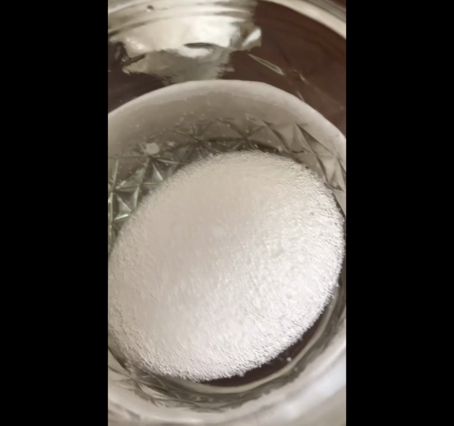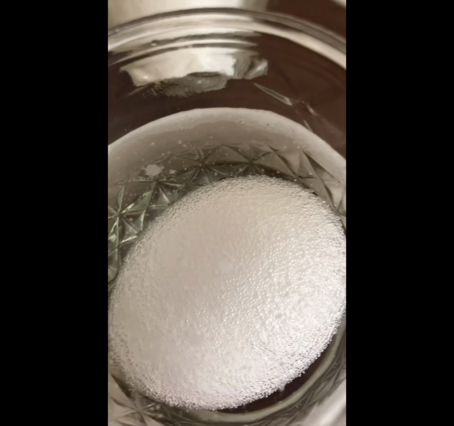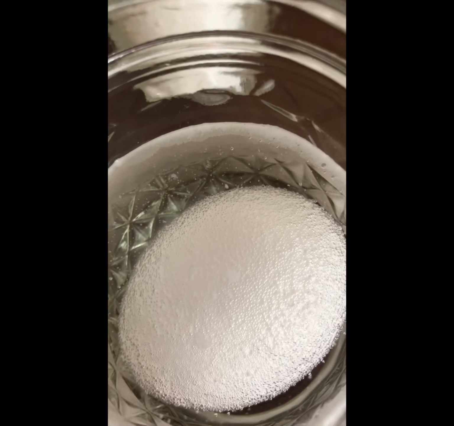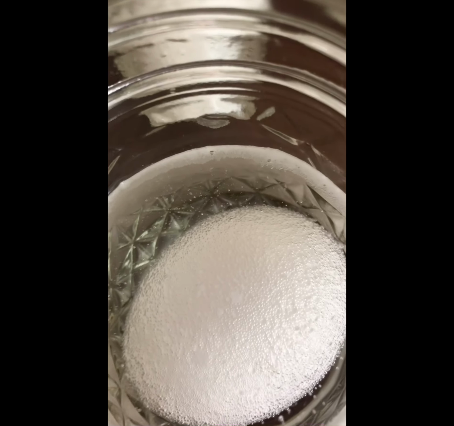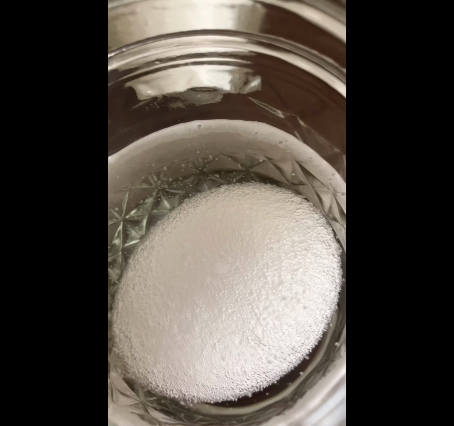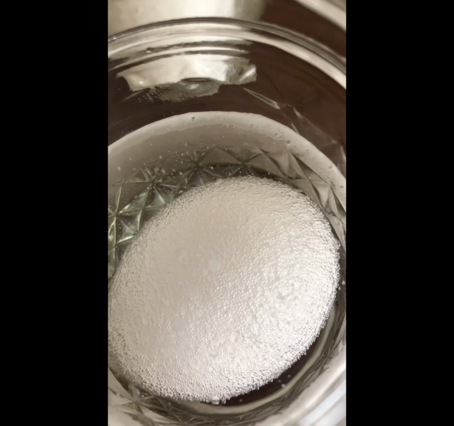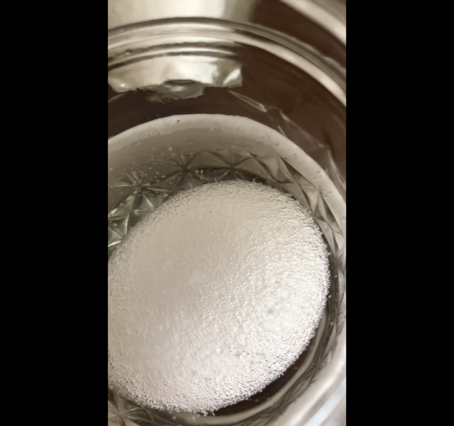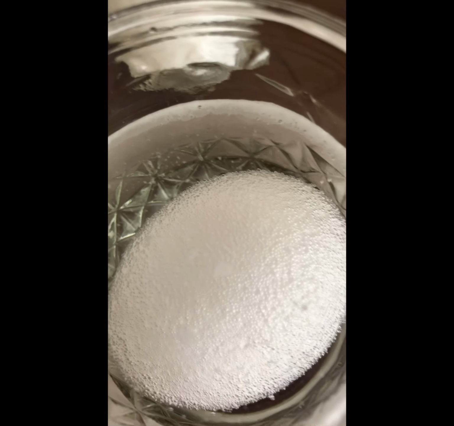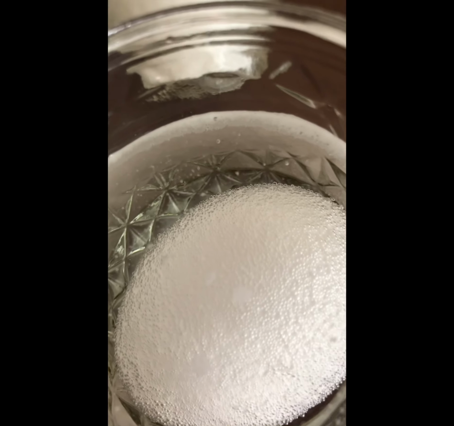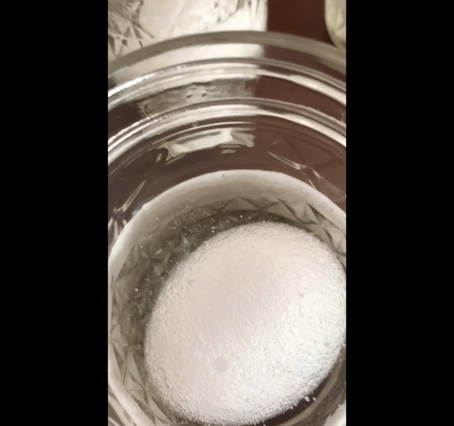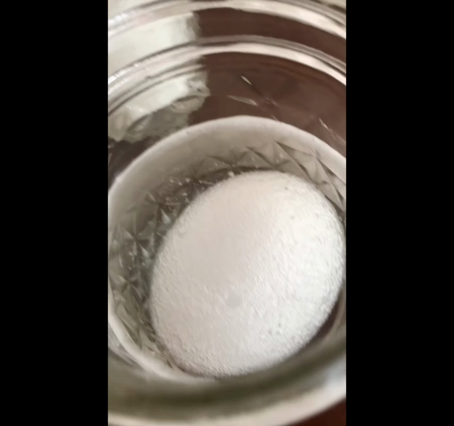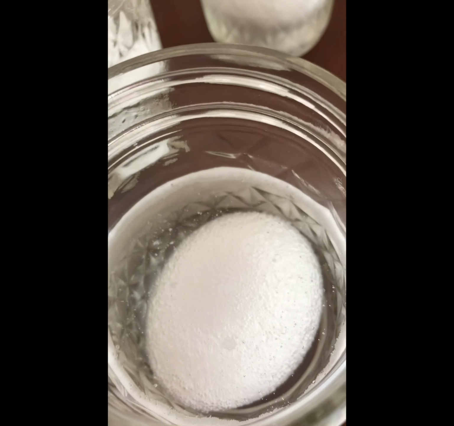If the bubbles have stopped, but there is still a lot of shell left on the egg, I need to go ahead and change out my vinegar, because that means the reaction has stopped and the vinegar is no longer any good. If there's still bubbles going, but I still don't have a naked egg, meaning I still have some shell left, I can leave that same vinegar for another 24 hours.